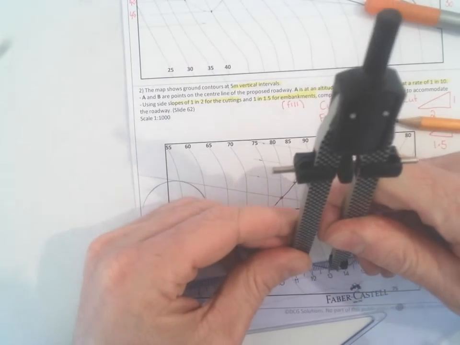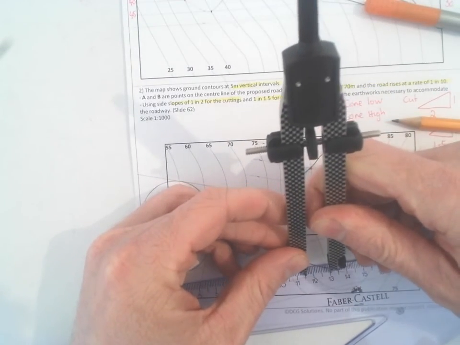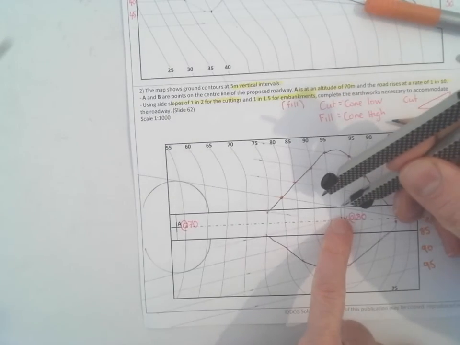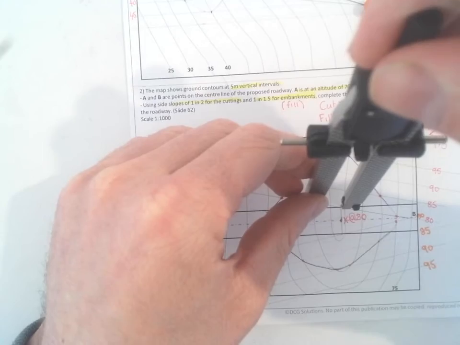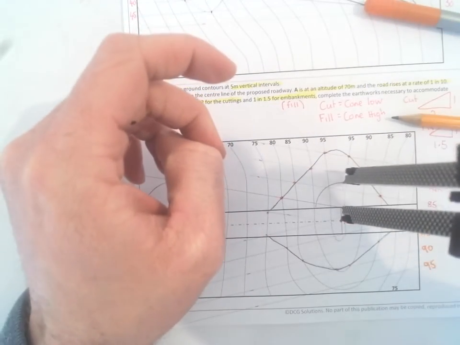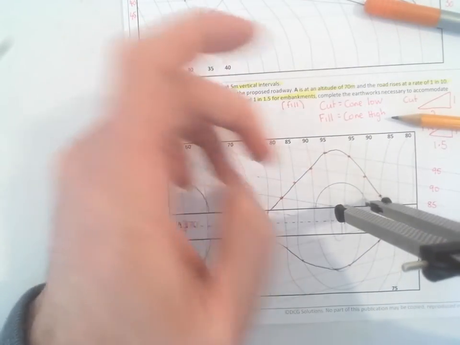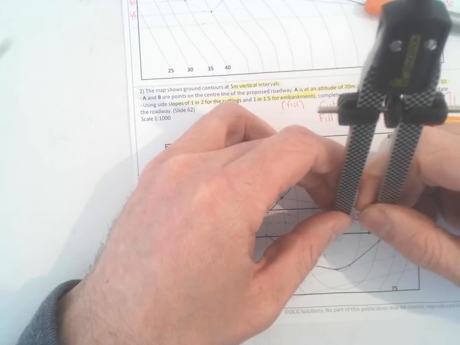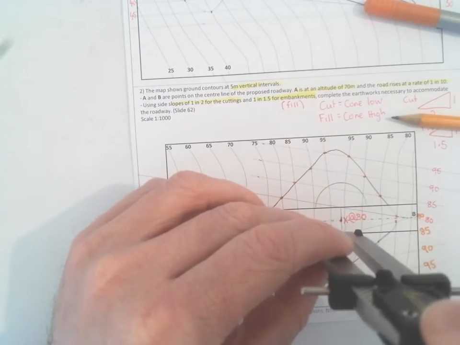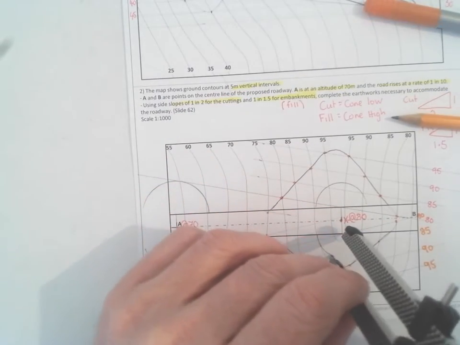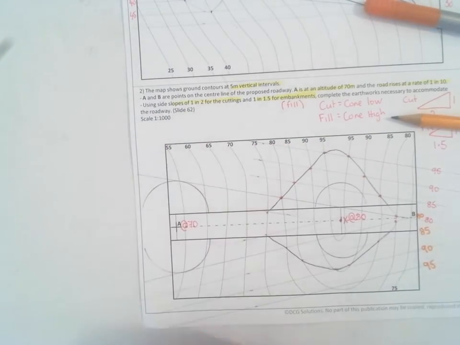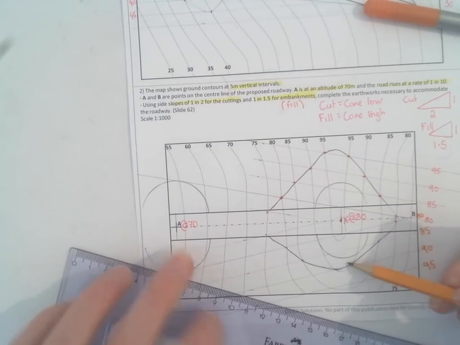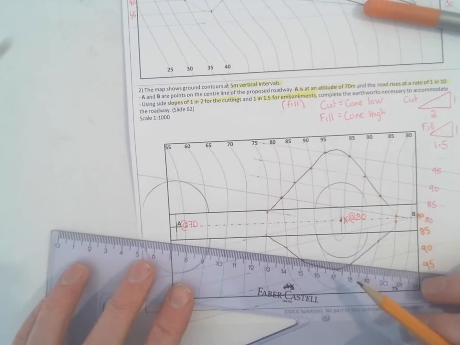Take your radius 15, go to your X, draw your fill cone. Again, keep it lightly as possible. Join back to here, your best fit tangent.